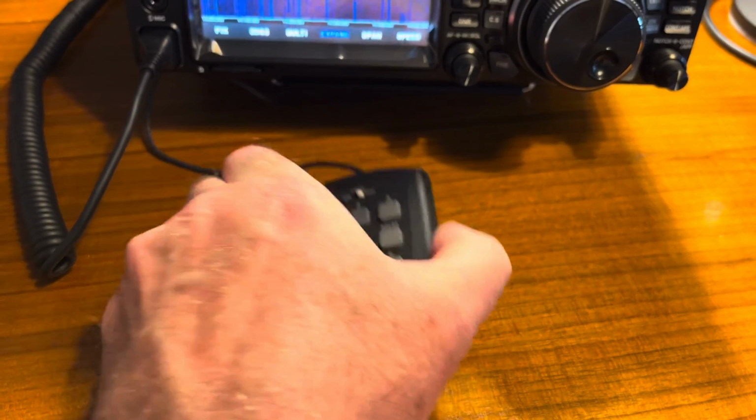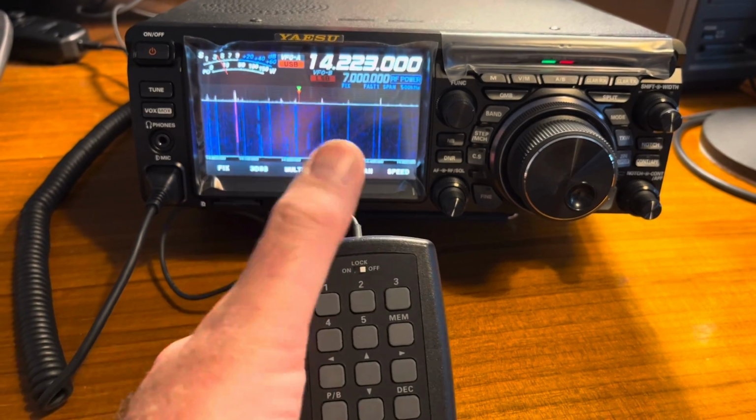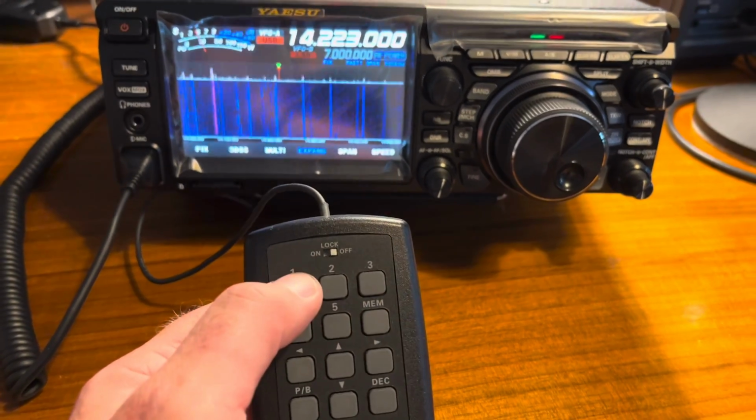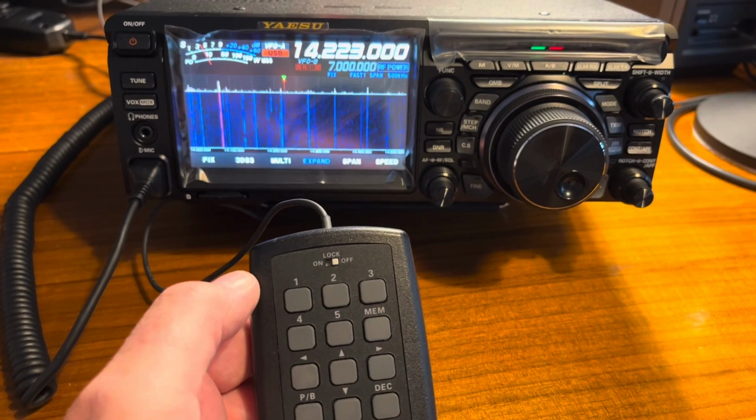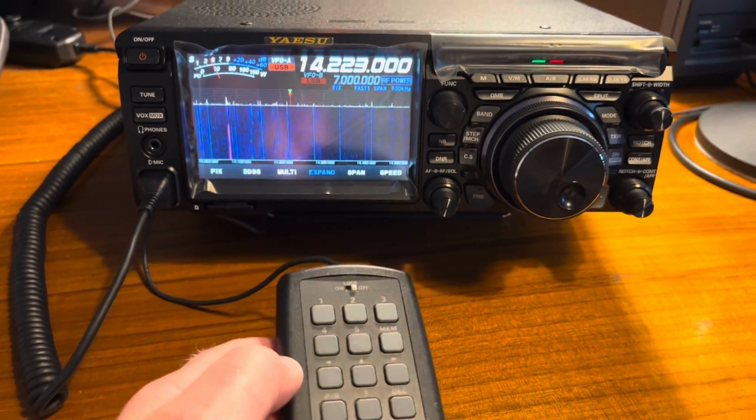So this is the FH2 plugged into the rig. If I press memory 1 now, you can see the memory window is not on the display, and you can see it works, and that's what will happen with the footswitch.